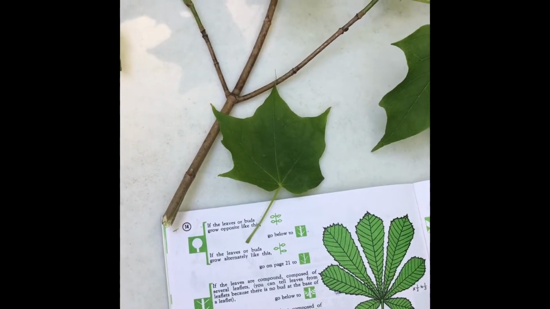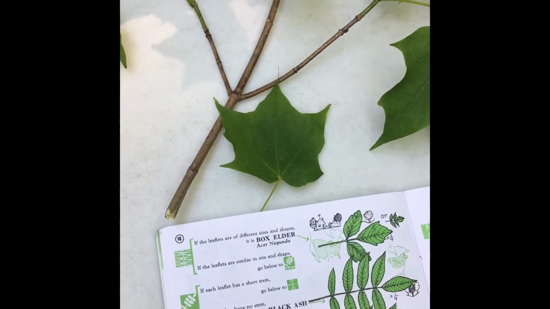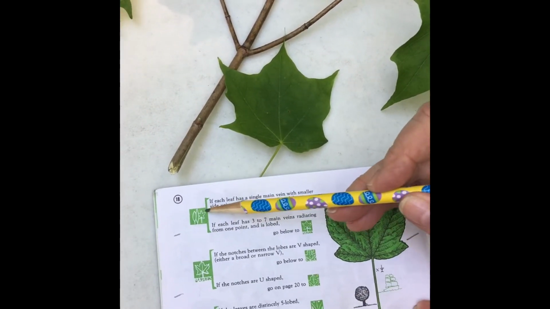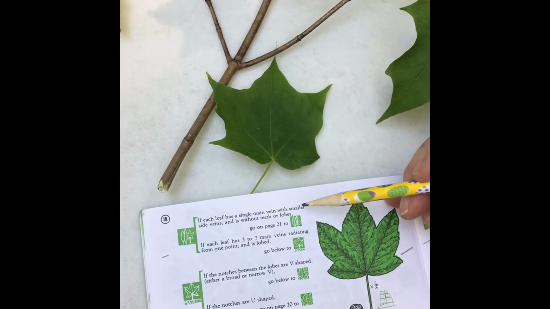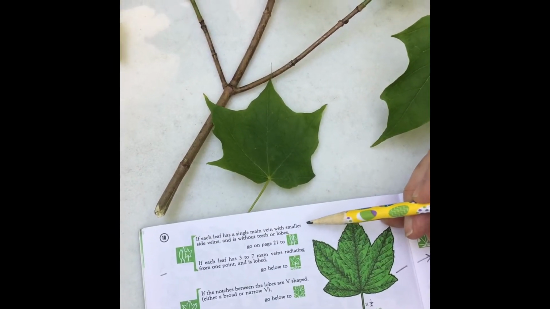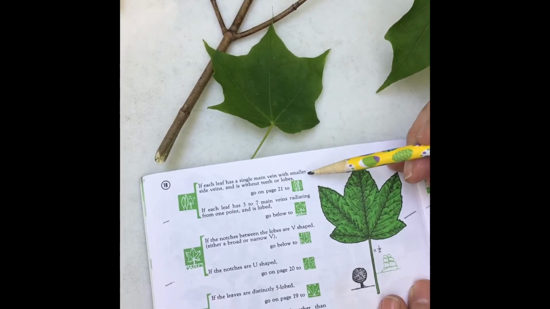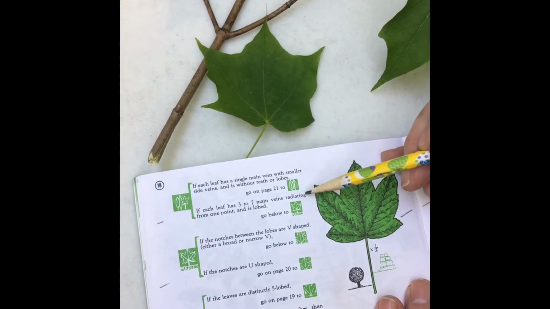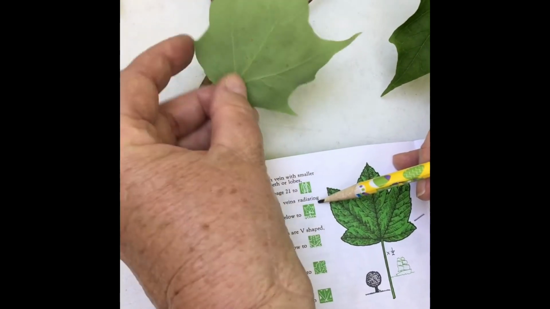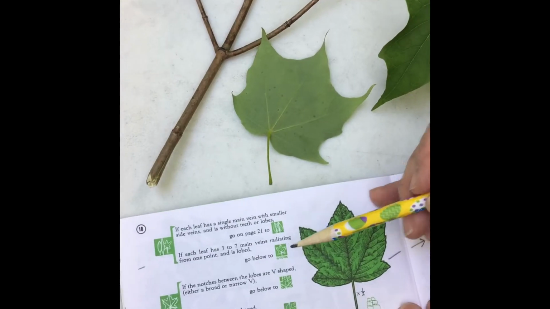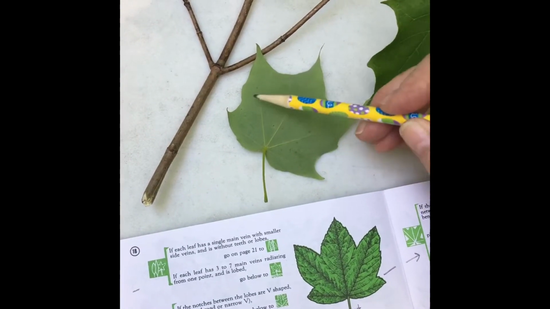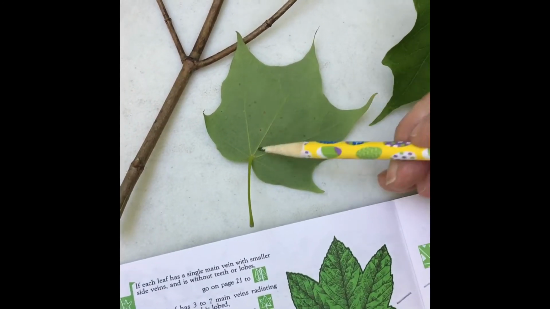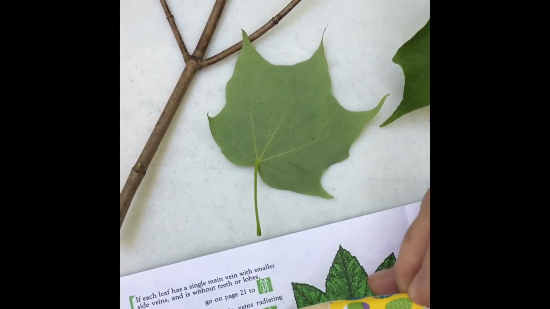Okay, so we know so far we have simple leaves. Okay, and here we are on page 18 to our two trees and a star symbol. If each leaf has a single main vein with smaller side veins and is without teeth or lobes. Okay. If each leaf has 3 to 7 main veins radiating from one point. So we're going to turn it over to see the veins. Okay. And there are several veins here that go out. Just 3 to 7 main veins, and they radiate out from the center. So we're going to go below to this symbol.